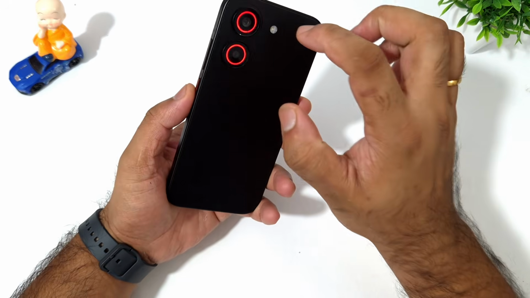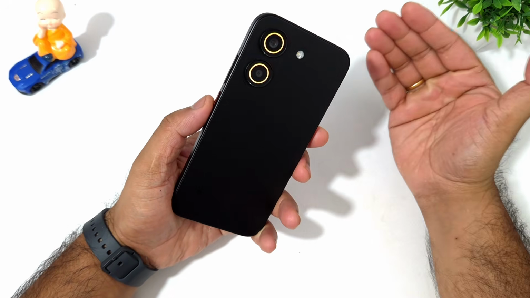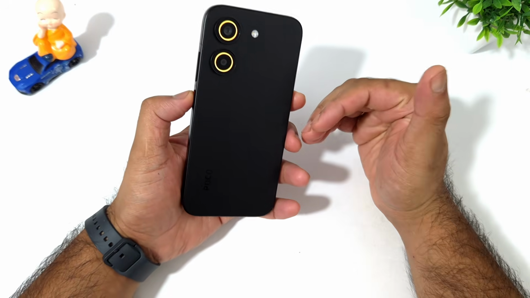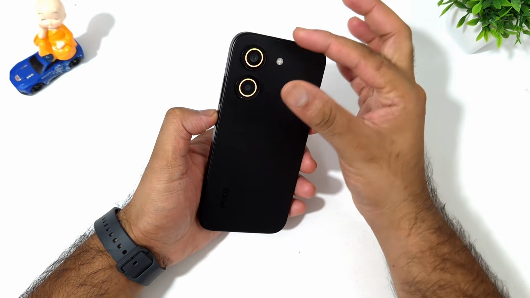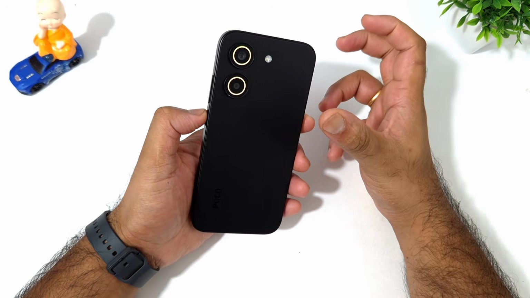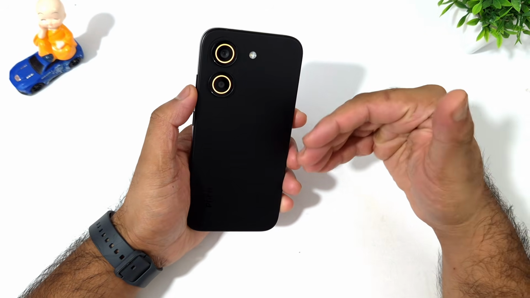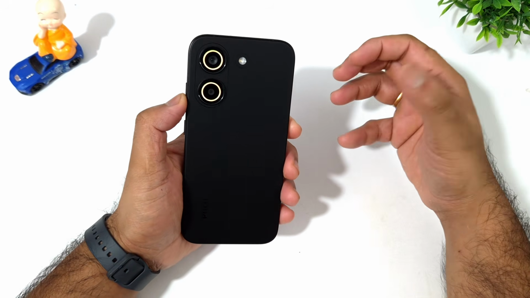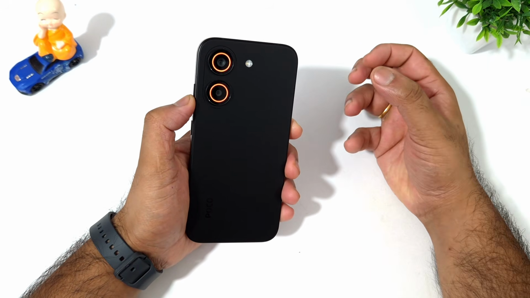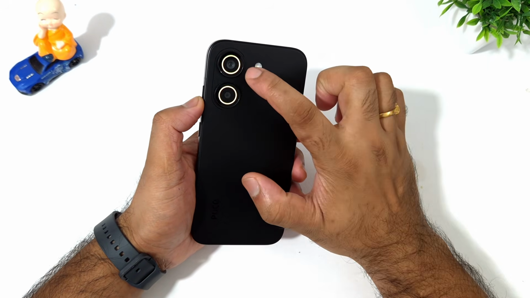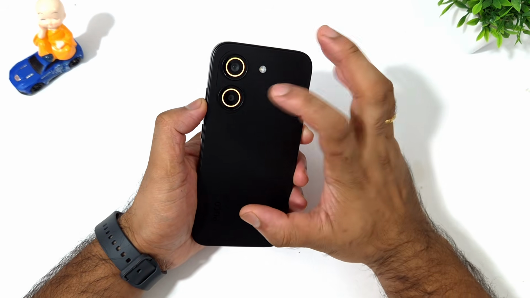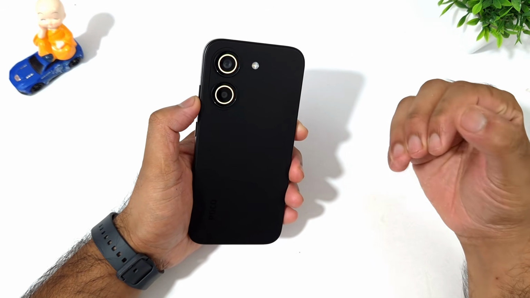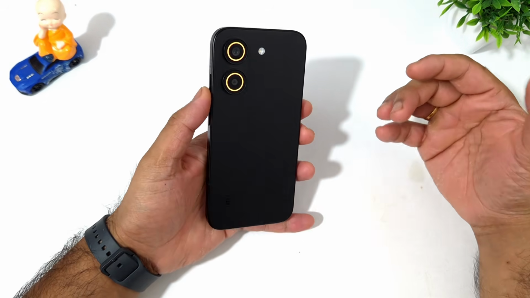Maybe the top ring can be used for one application and the bottom one for another application. In this way, they can customize two different notifications. That's how next-level customization can be there. If there is such an option, it will be really very good. Like ring one with one setting and ring two with another setting. That can definitely be the next level of customization, which I wanted.